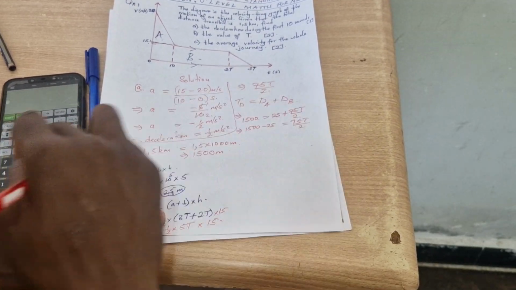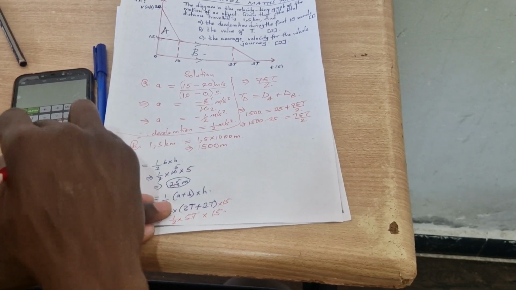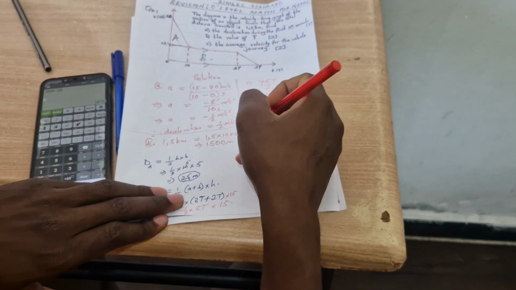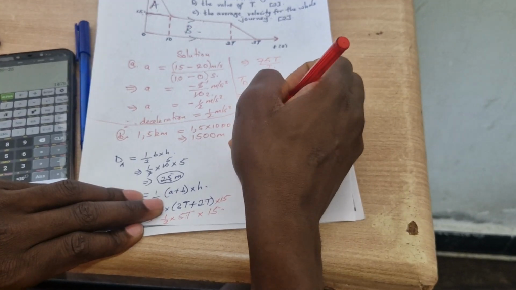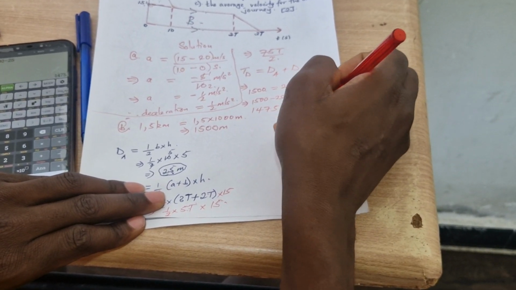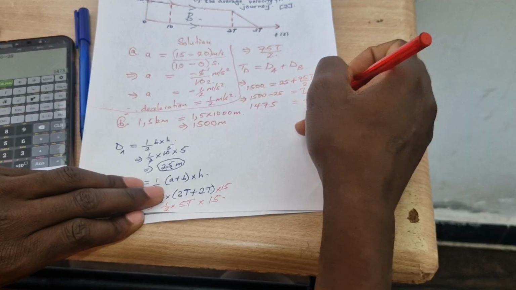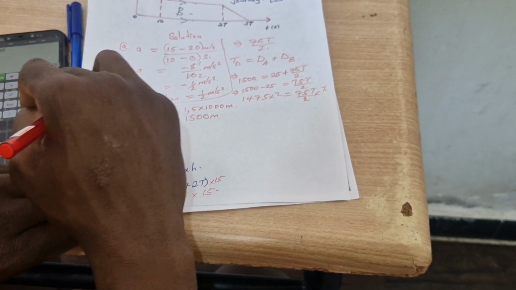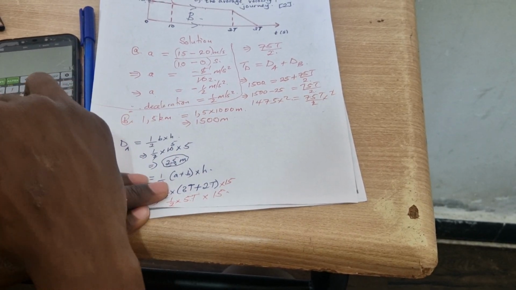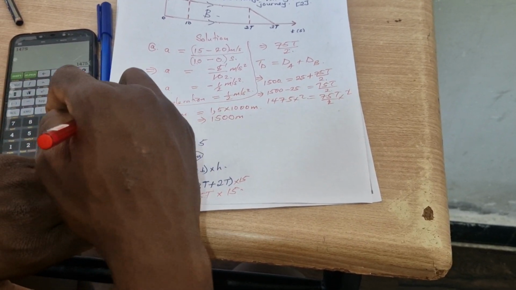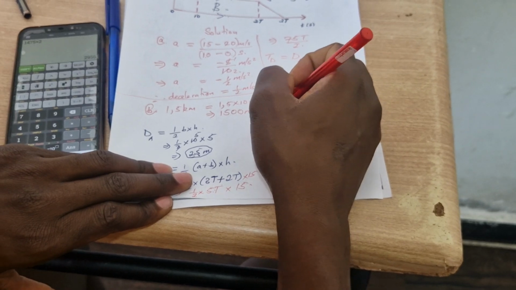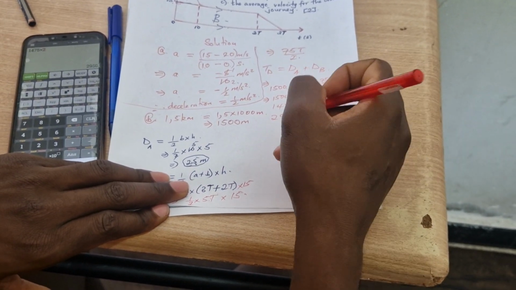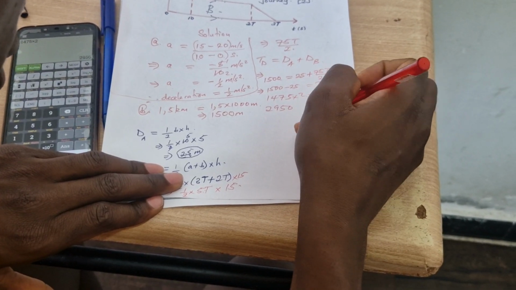Then if we find the difference, 1,500 minus 25, we get 1,475 is equal to 75T over 2. Then we cross multiply both sides by 2. So 1,475 multiplied by 2, we get 2,950, is equal to 75T.